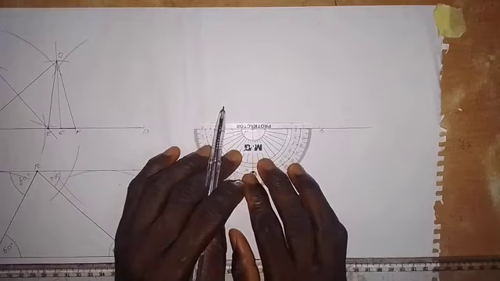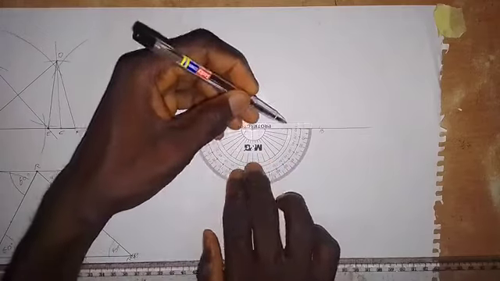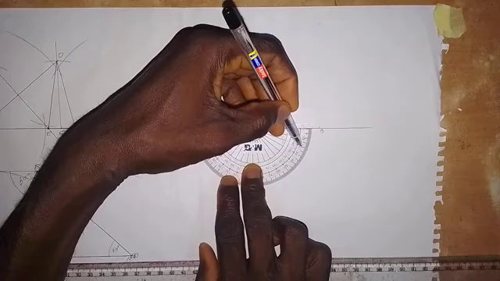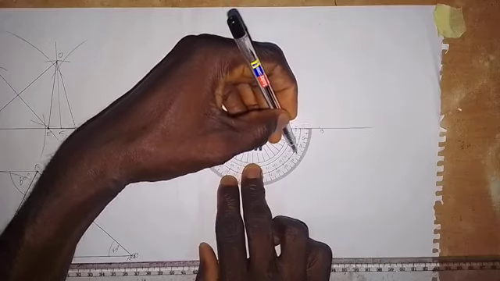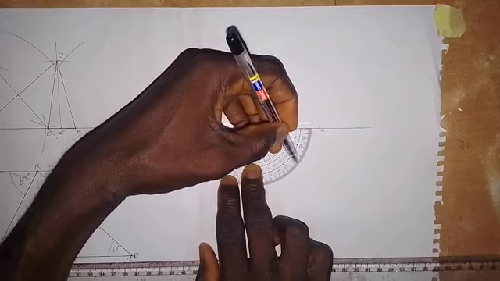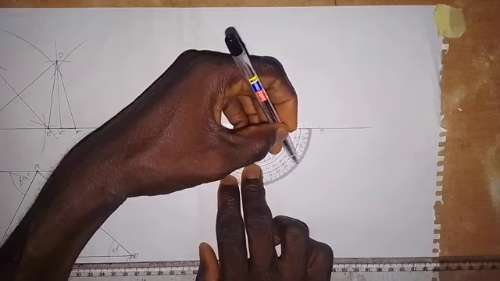So let's get 37.5. We are taking it to this side. This is 10, 20, 30, then 37. This is 35, so 36, 37, and then in the middle of 7 and 8.